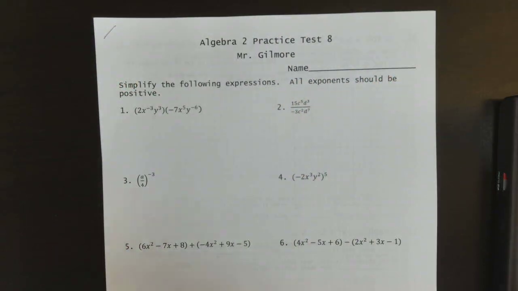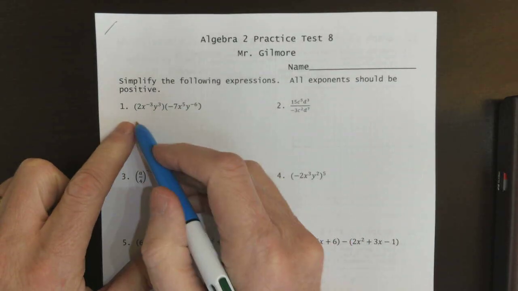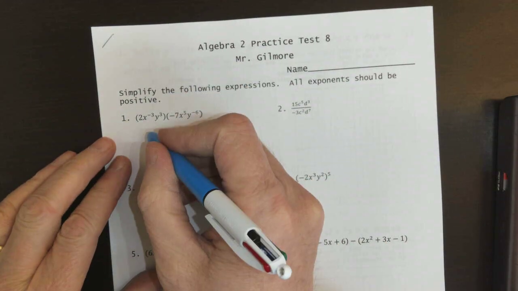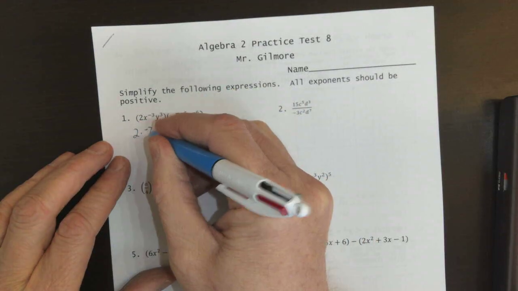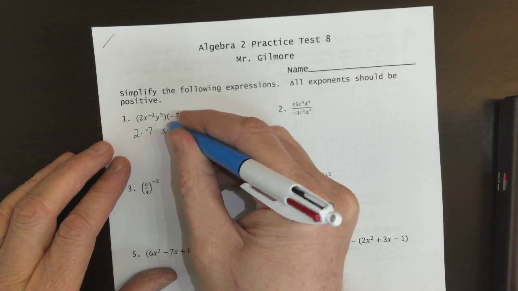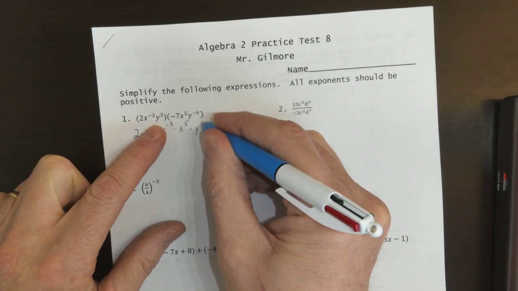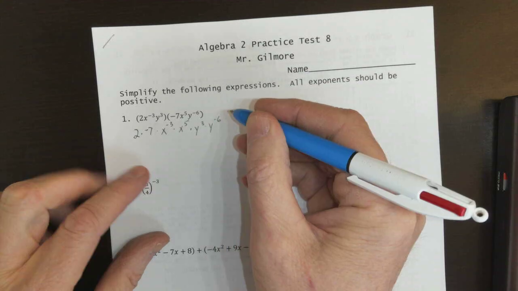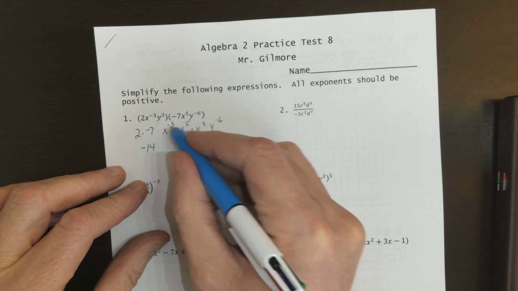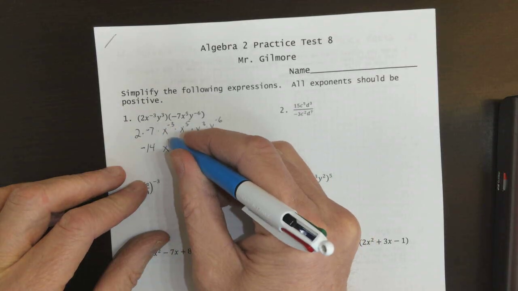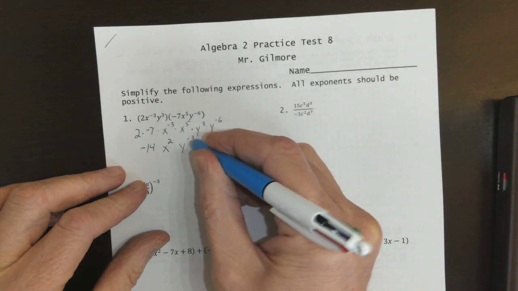First part here, we are working with simplifying monomials and those exponent rules. And this is multiplication. If I take the parentheses out and rearrange it, I would take the 2 times the negative 7, those two coefficients, then the x terms, x to the negative third times x to the fifth, and then the y terms, y to the third times y to the negative sixth. And 2 times negative 7 is negative 14. And then negative 3 plus 5, you add the exponents there, that's x to the second. And 3 plus negative 6, that's y to the negative third.